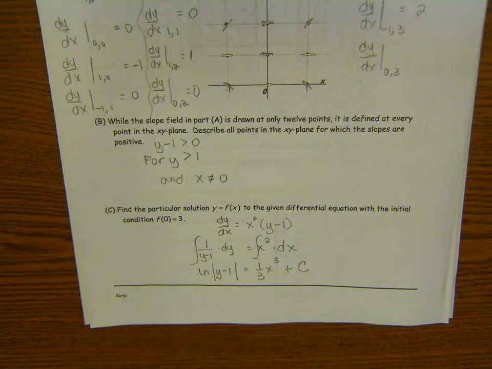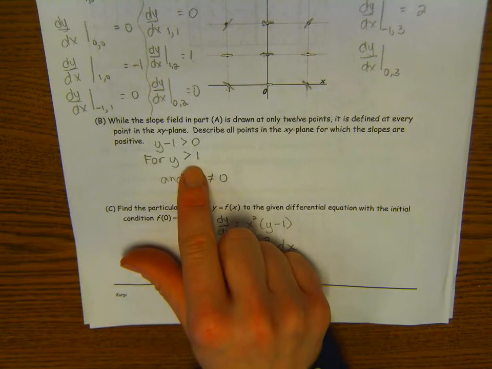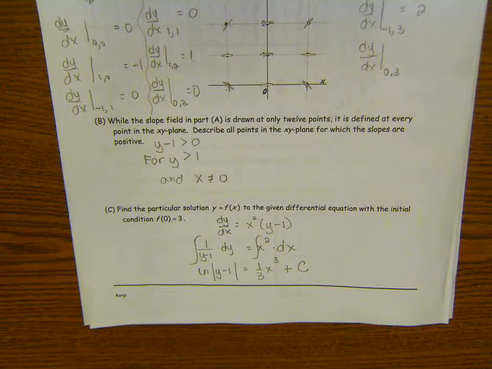Okay. We already talked about how the y value would have to be bigger than 1, right? Is the y value I gave you greater than 1? Yep.